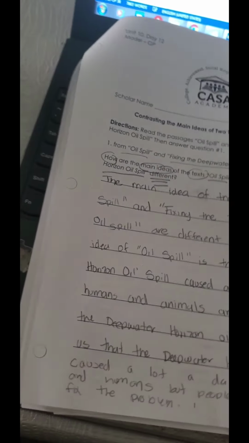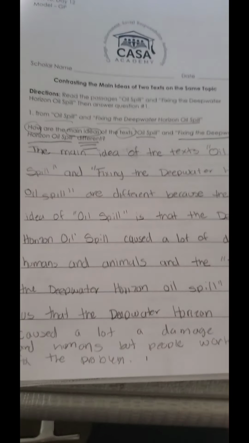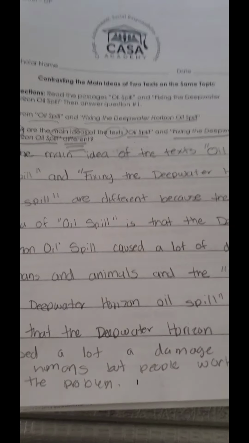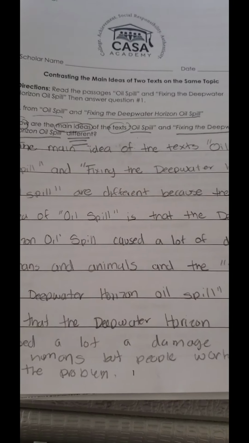Now that you're done, we're done with this lesson. All you have to do is answer questions number 2 and 3. Make sure that you're looking at what passages you're reading and then answer those questions in a complete sentence. Again, I know it's a lot, but you have to be very detailed with your answer in order to point out the difference.